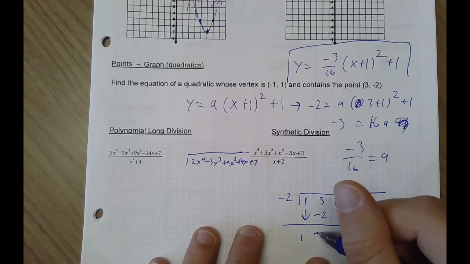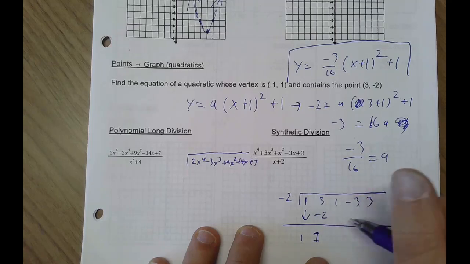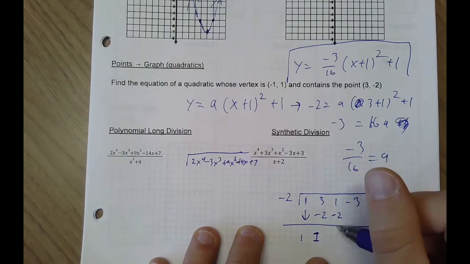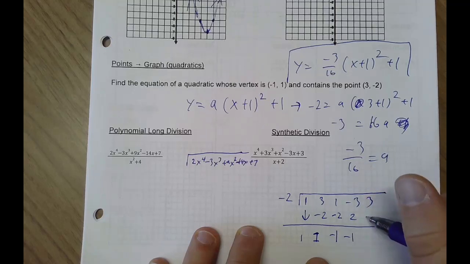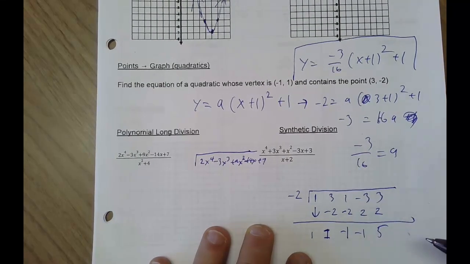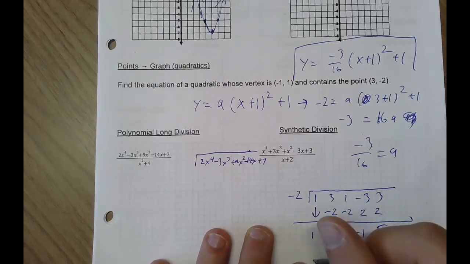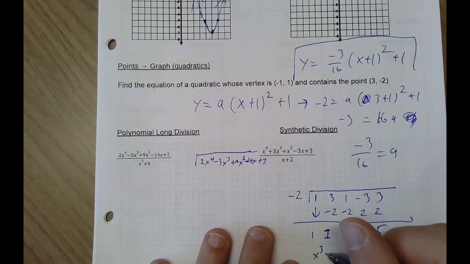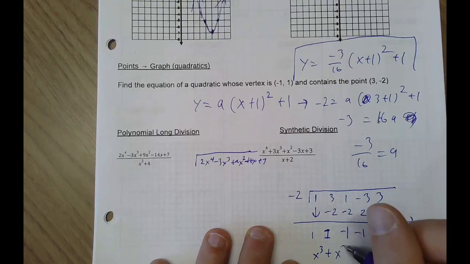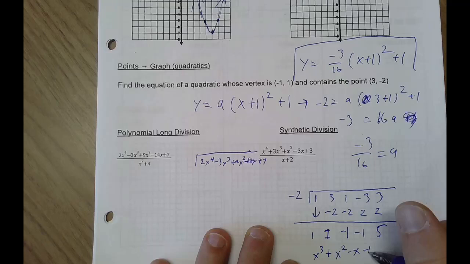This is 1, negative 2, negative 1, 2, negative 1, 2, 5. So our final answer would be x to the third plus x squared minus x minus 1, and then this would be our remainder here.